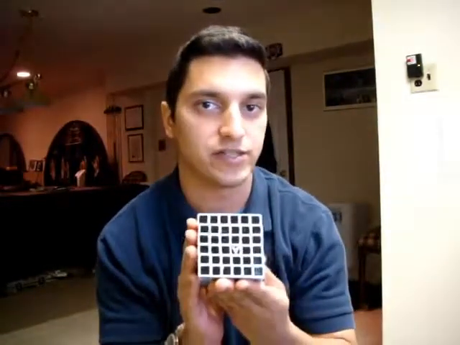Hey everybody, and welcome to my tutorial on how to solve a 6x6 cube. The cube I will be using is the VCube 6, which as of now is the only cube that has been created with 6 layers.